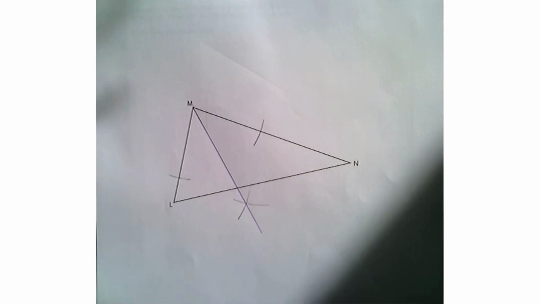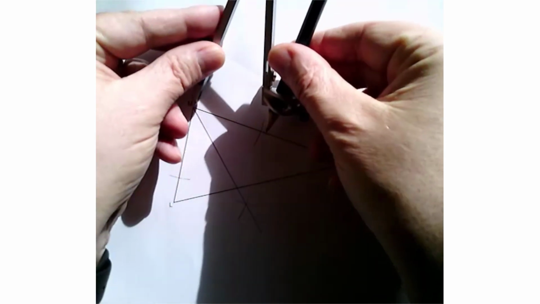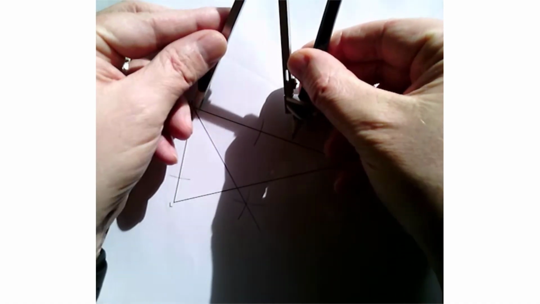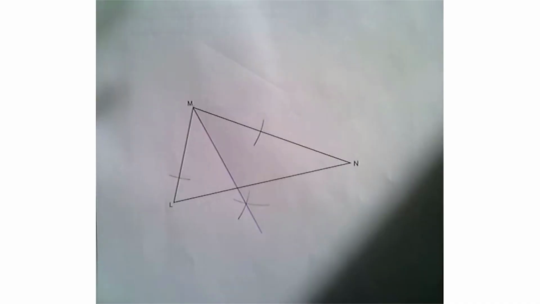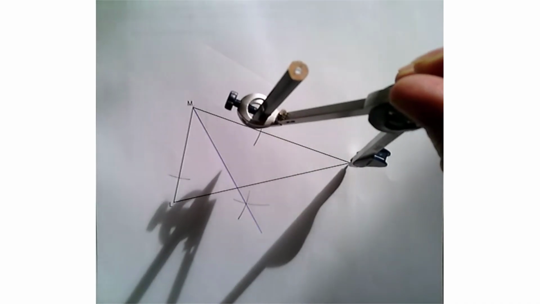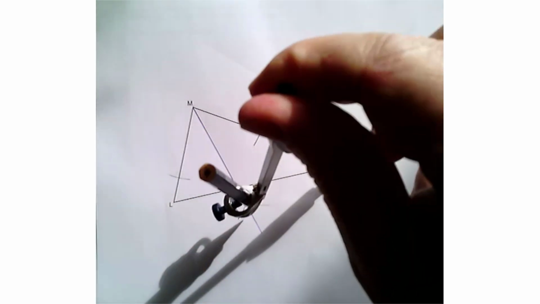Okay, now next we need the points that are the same distance away from the corners M and N. Now that is a perpendicular bisector. Now to draw a perpendicular bisector, just make sure that the aperture of your compass is between a bit more than halfway between your points. I normally go for about 2/3. Okay, and then we're going to put the compass tip at N and draw an arc between them.